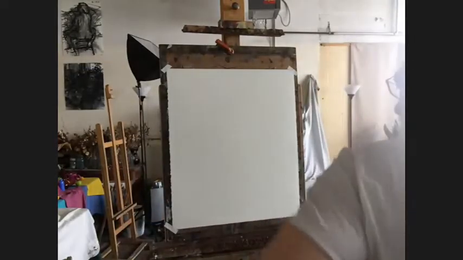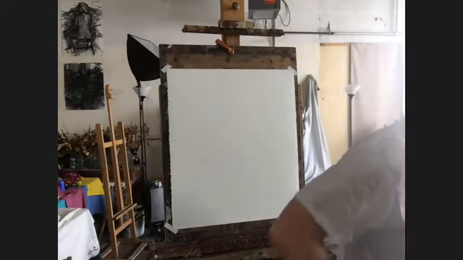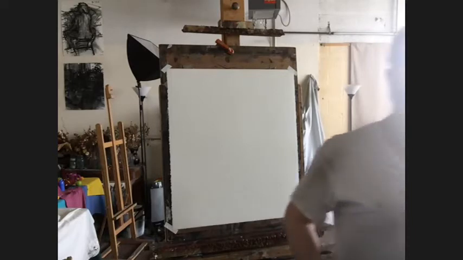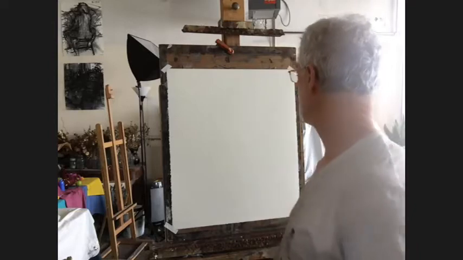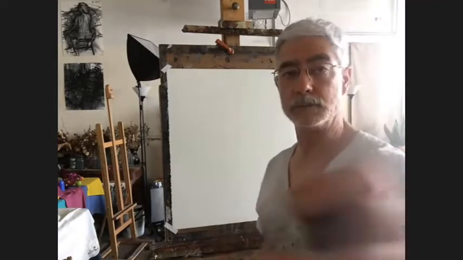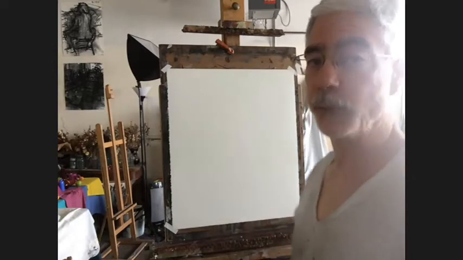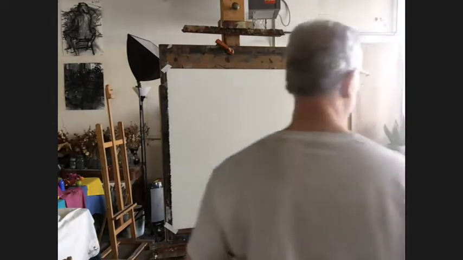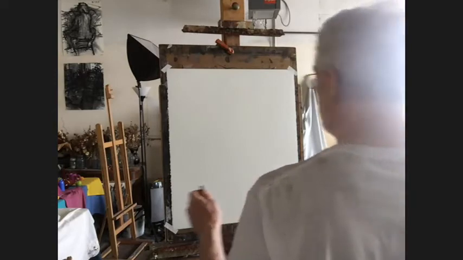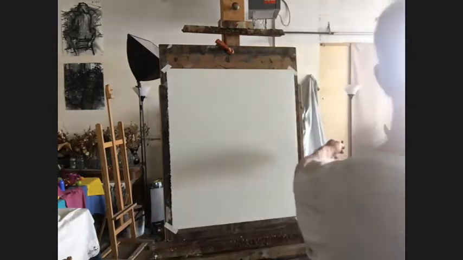So usually I would draw in graphite, but I will be working in charcoal for the sake of camera and zooming. So there's a lot of furniture here, right?